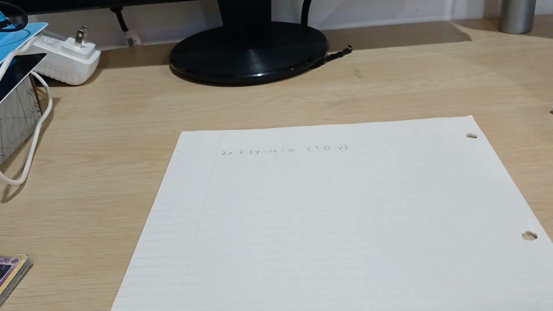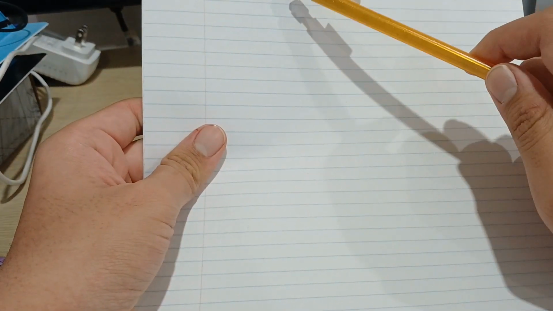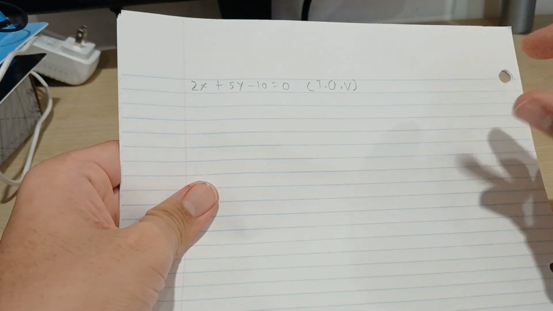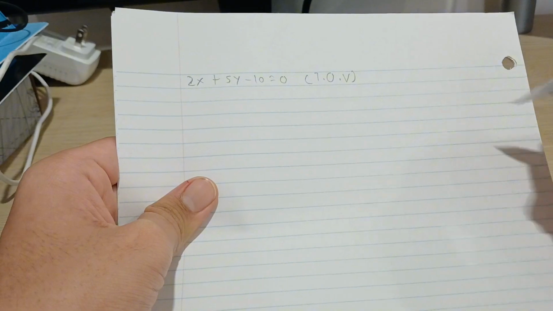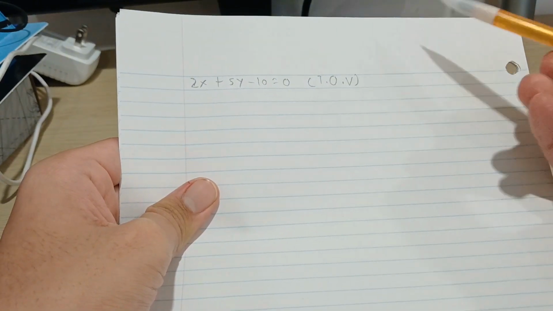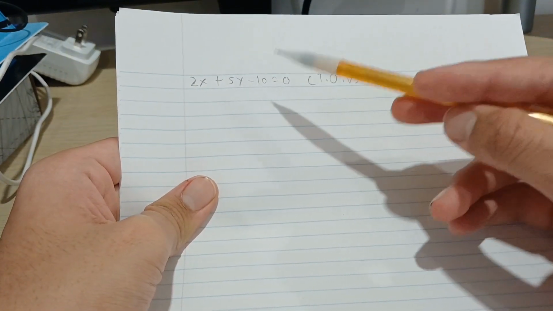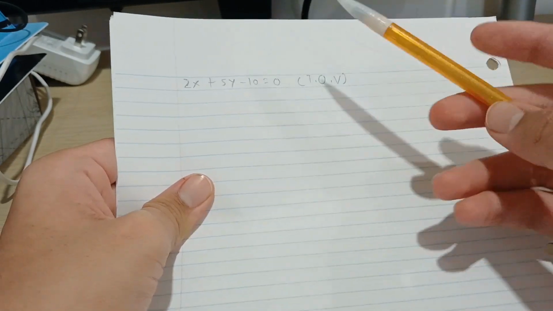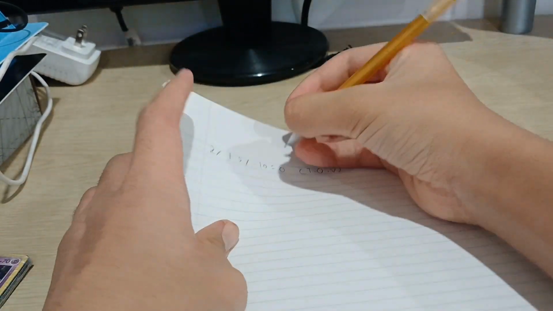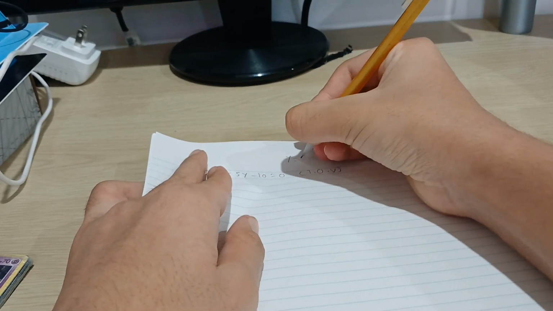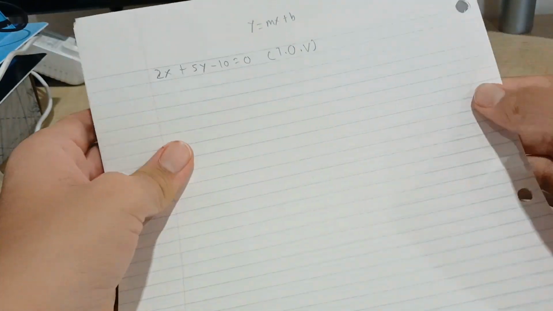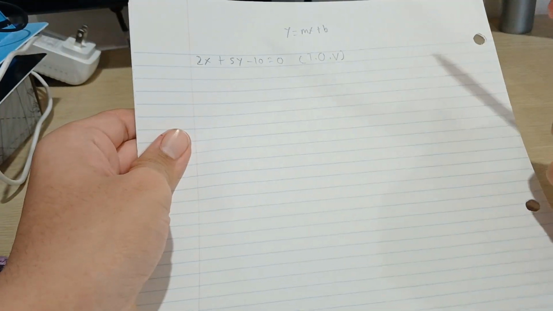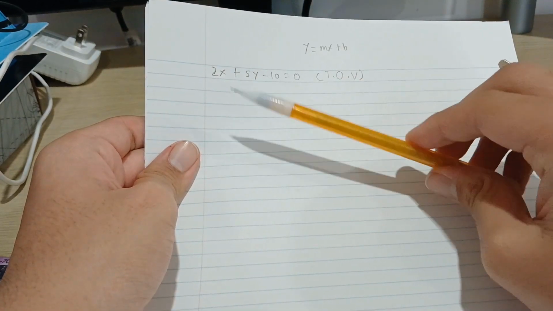Alright guys, so here is the question. We're given this equation right here: 2x plus 5y minus 10 is equal to 0. We're supposed to find a table of values. Now this is in standard form, and we're supposed to find it in slope-intercept form. So slope-intercept form is y equals mx plus b. This is slope-intercept form.